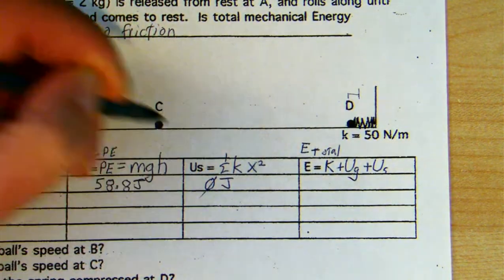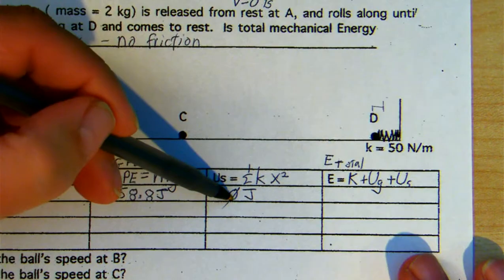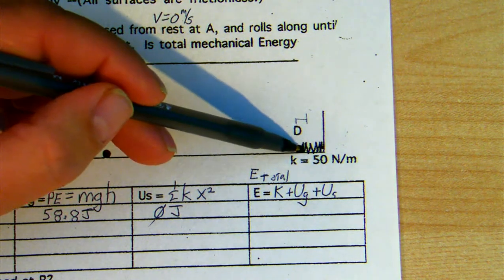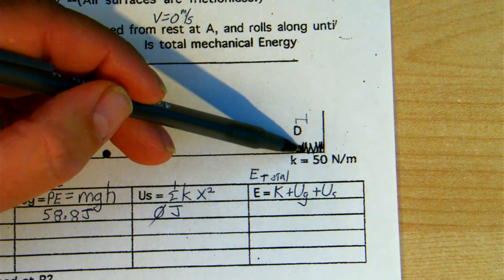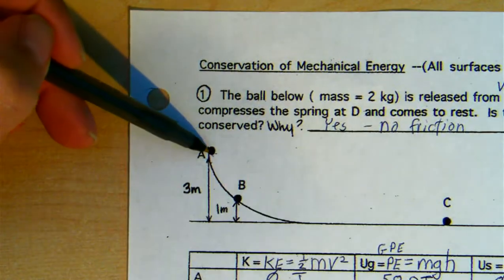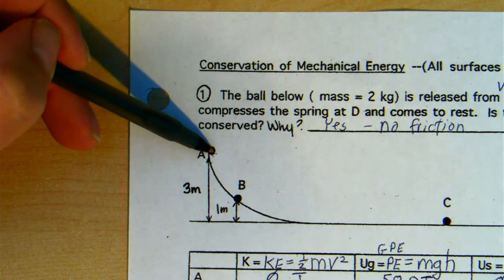0 joules. Because the spring is not being compressed. This ball here is a snapshot later in time. We are still at the beginning of this problem. The ball is really here right now.